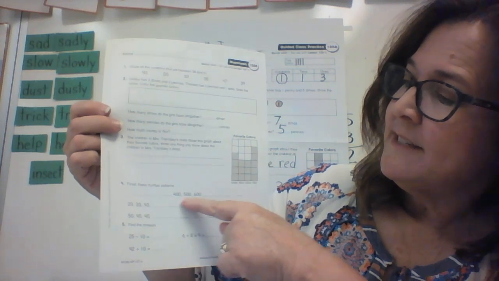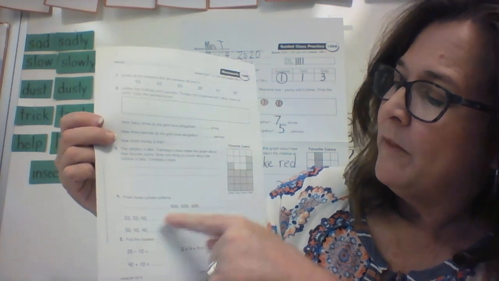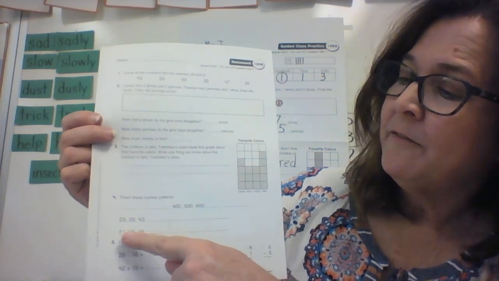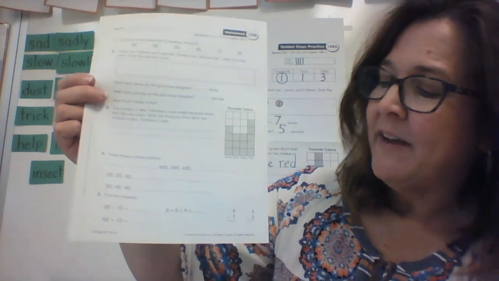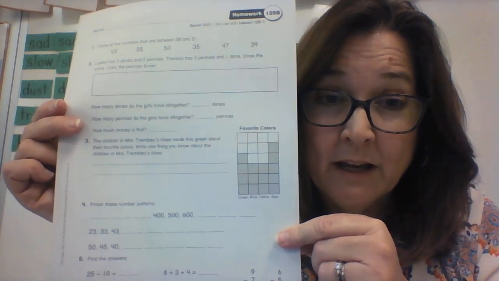Oh, number 4, lots of patterns. Finish these number patterns. Boys and girls, these are so important. So important. Think about what they are. Hey, right there, even though these are in the middle, you know that's counting by 100s. 23, 33, you know that's counting by 10s. 50, 45, 40, you know that's going down by 5s. And then on number 5, find the answers. Okay? And this is a great side B today. Lots of good stuff, especially number 1. And then these patterns are really important. Okay, so work hard on it.